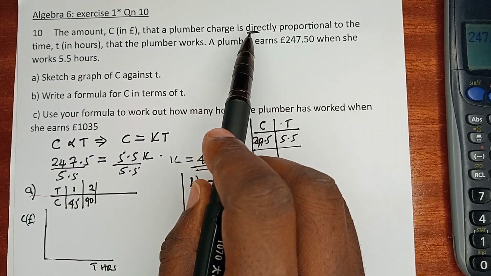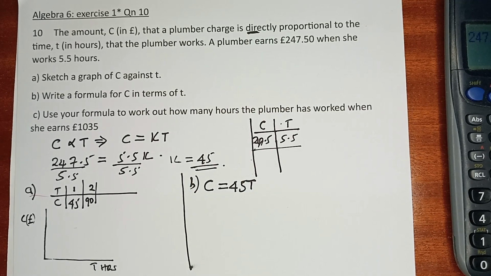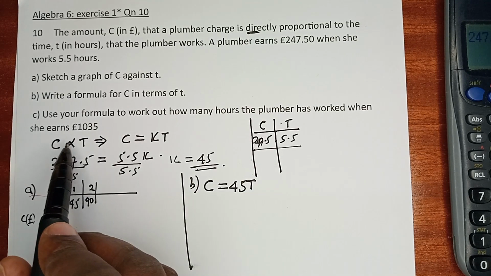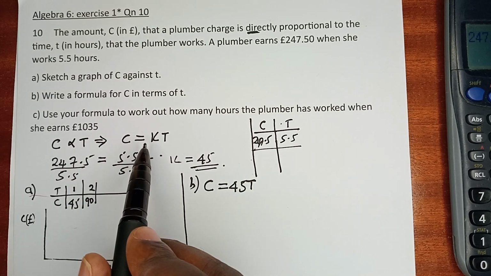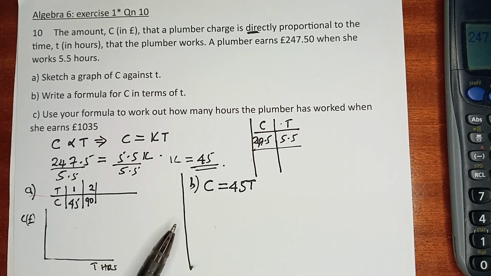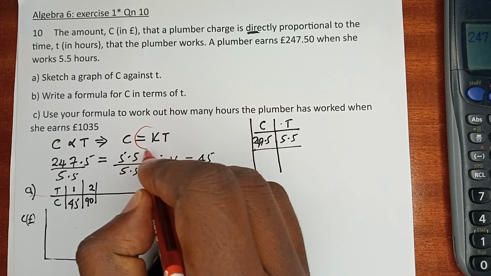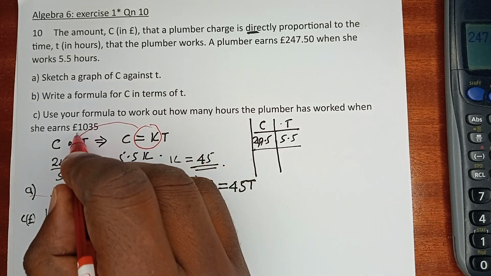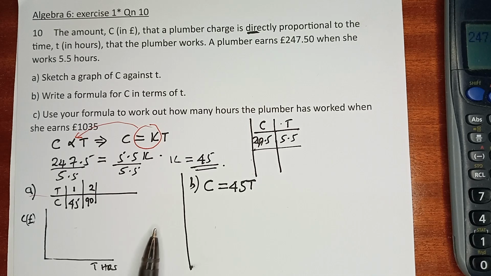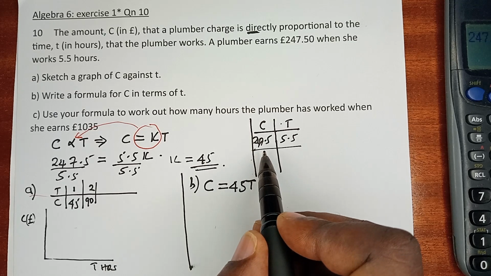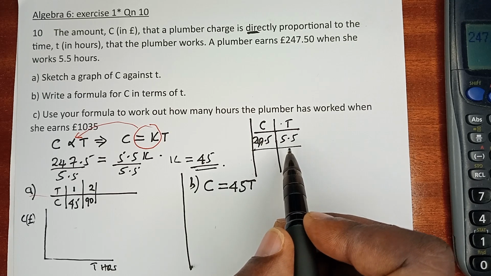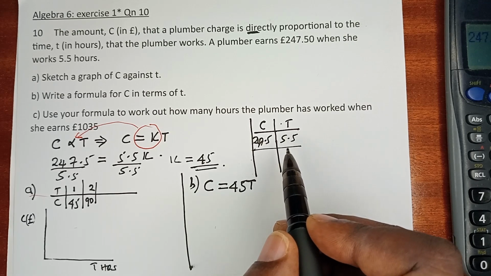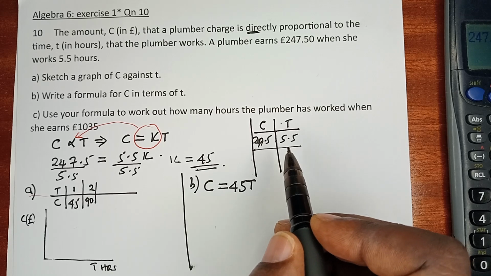Direct proportionality. Now we have the cost is directly proportional to the time, and of course we have to introduce the constant of proportionality by including the equal sign followed by k. This is what we substitute, the constant of proportionality. And in this case, we have been given some details. The cost is 247.5 when she works for 5.5 hours. And that is enough details for us to calculate the value of k, that is the constant of proportionality.